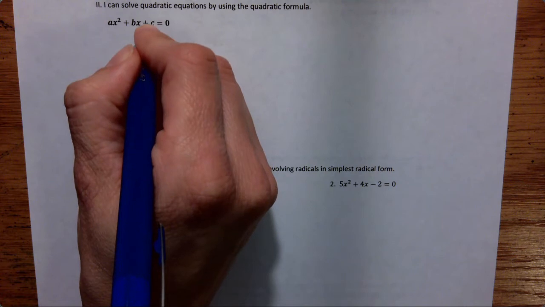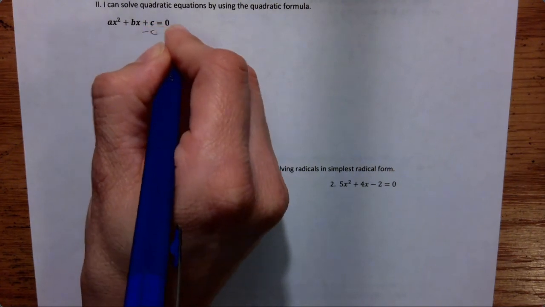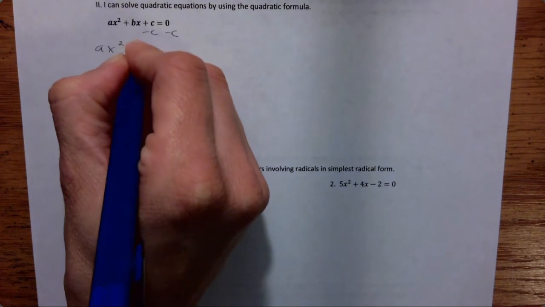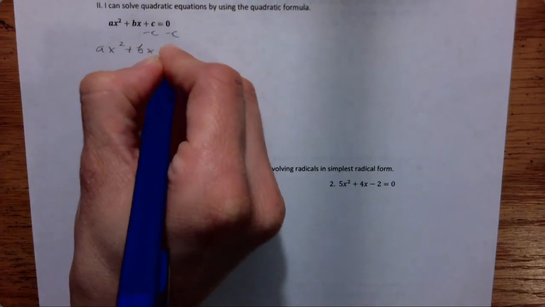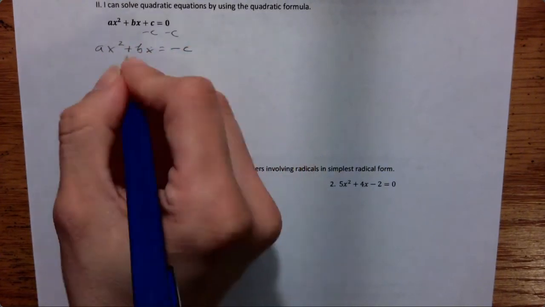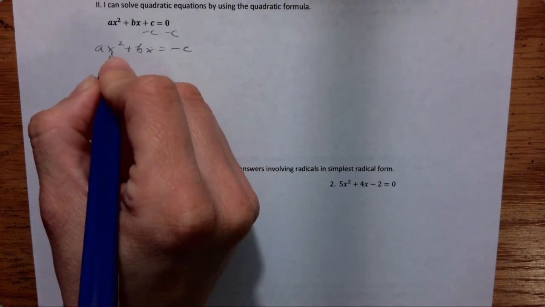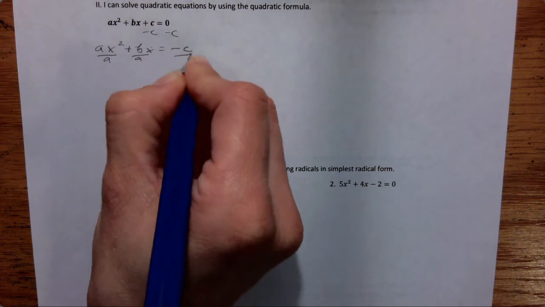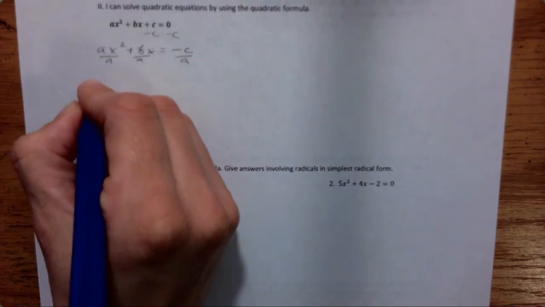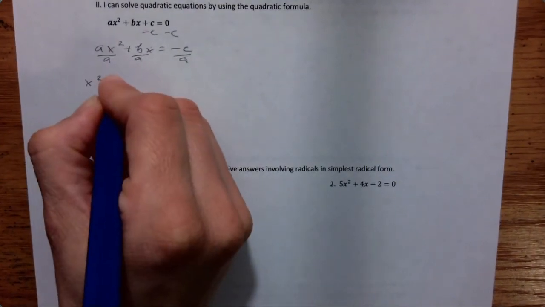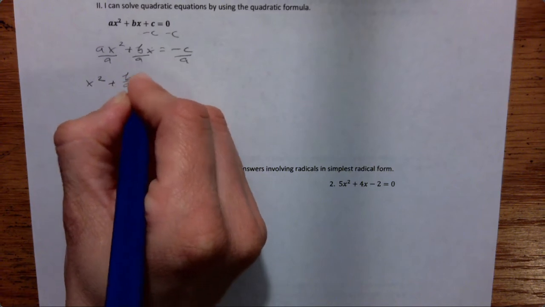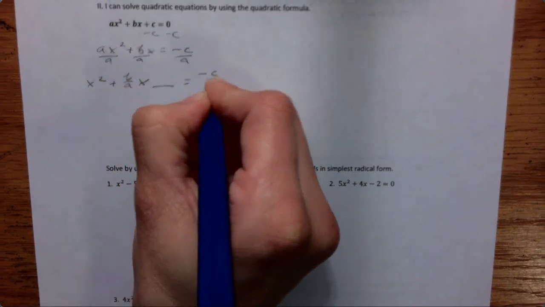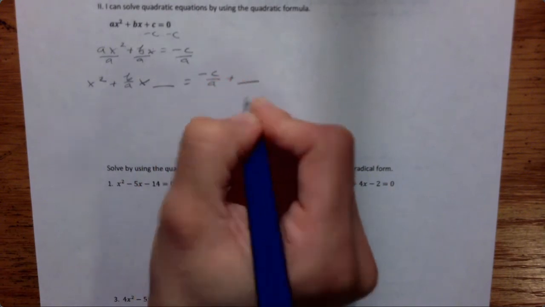So remember, the first step of completing the square is we need to subtract c from both sides. So then we're left with ax squared plus bx equals negative c. Then we can't complete the square until the coefficient of x squared is 1. So it means I need to divide everything by a. So then I'm going to be left with x squared plus b over a x, I'm going to put my blank spot, equals negative c over a plus blank spot.